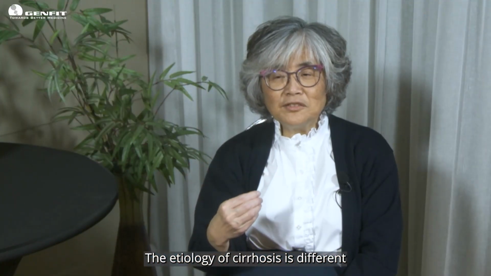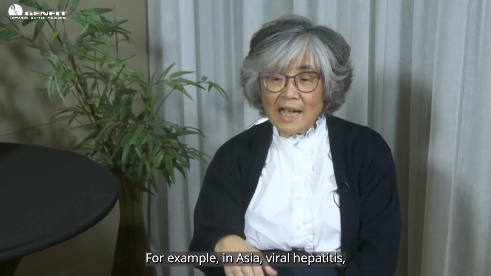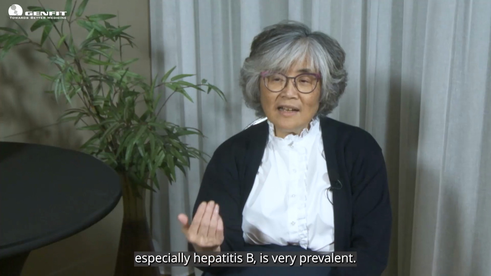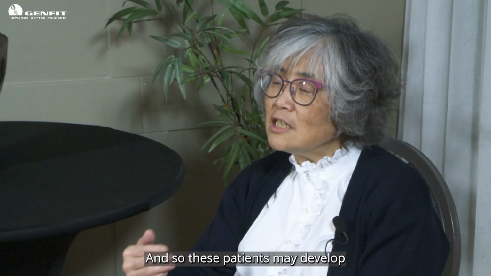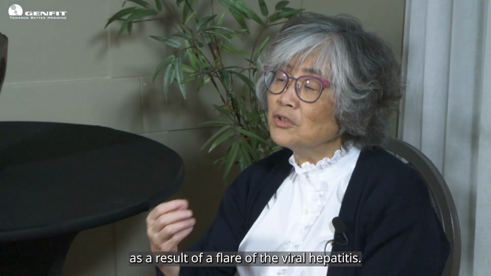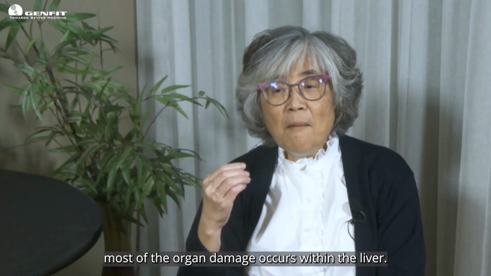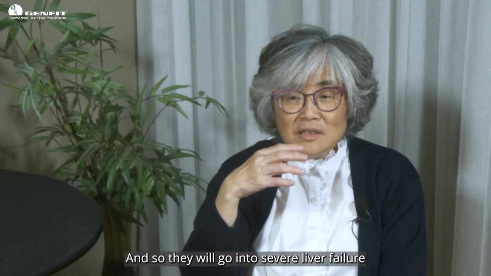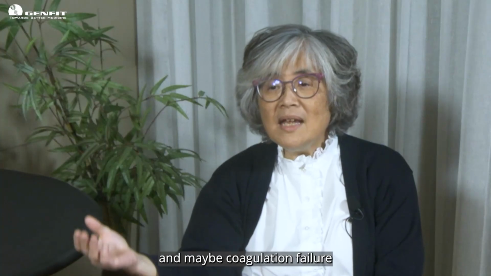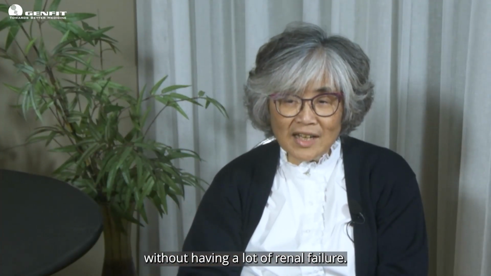The etiology of cirrhosis is different in different parts of the world. For example, in Asia, viral hepatitis, especially hepatitis B, is very prevalent. And so these patients may develop acute-on-chronic liver failure as a result of a flare of the viral hepatitis. And when that happens, most of the organ damage is within the liver. And so they will go into severe liver failure and maybe coagulation failure without having a lot of renal failure.